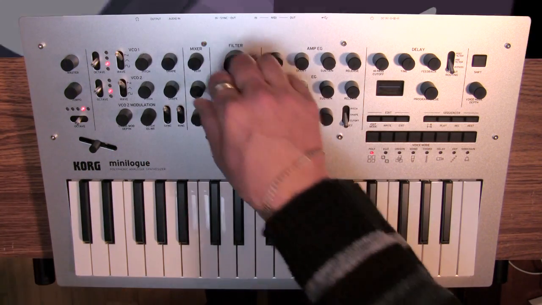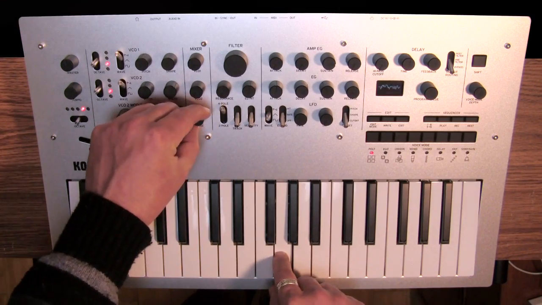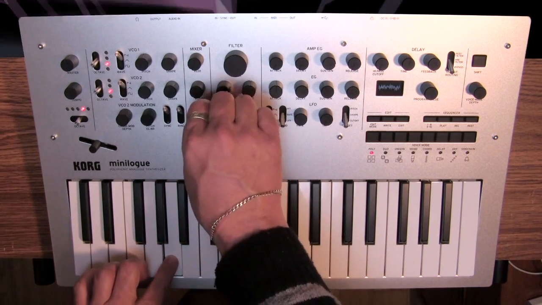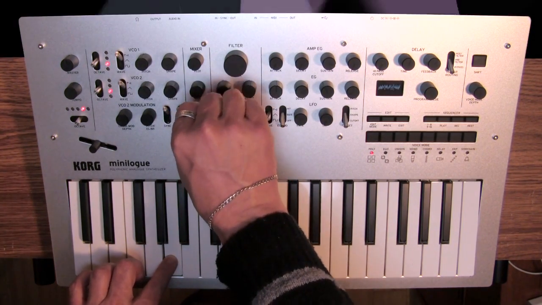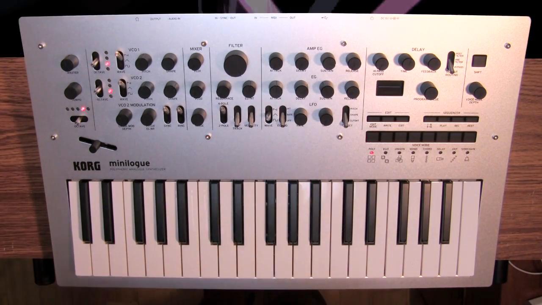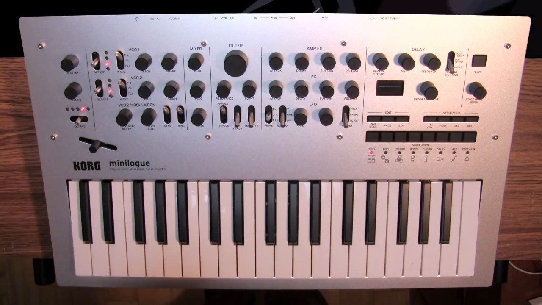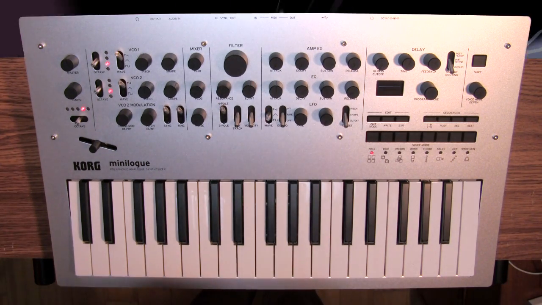All right. Let's also not forget that we have access to noise. Which we will use creatively as we explore later functions in the synthesizer. But that is just scratching the surface of the oscillator section.